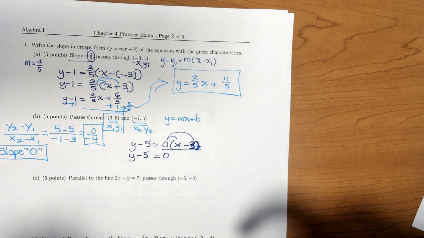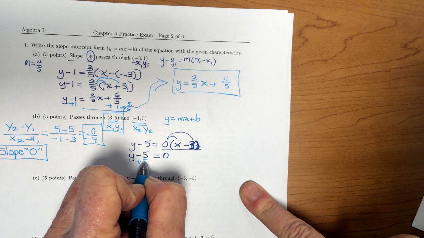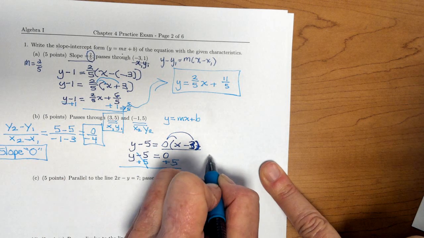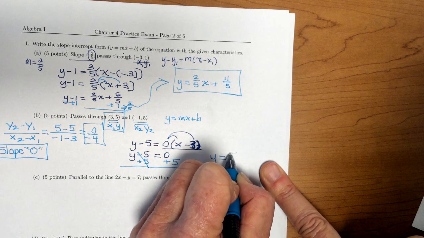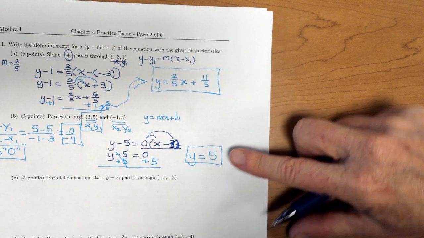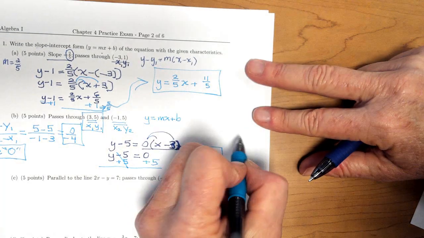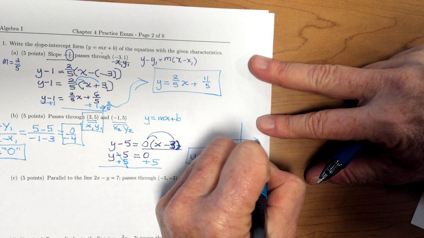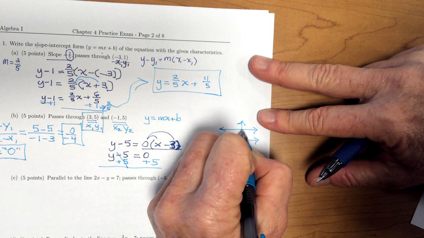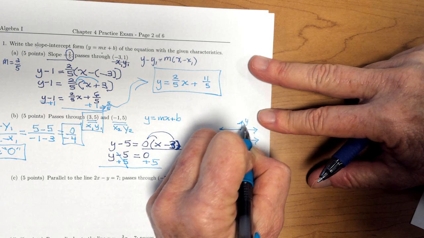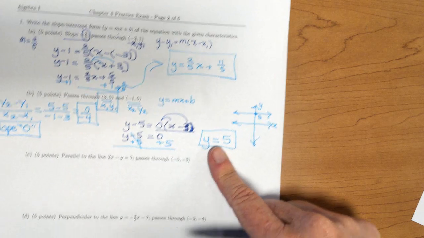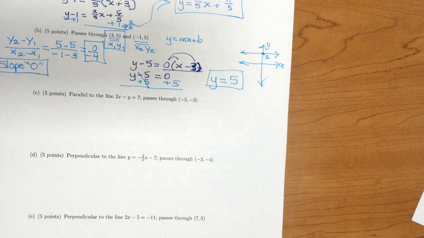How do I do that? I do that by adding 5 to both sides. When I add 5 to both sides, I get that y equals 5, and that is my equation of the line. Please remember that y equals 5 means I have a horizontal line through 5. So there's my y and x. I always like to reference that to remind you what that means. Alright, now let's take a look at C.